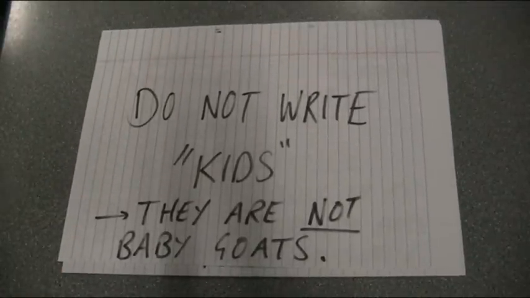Okay, the first one is a little bit of a bugbear really. Lots of you are writing this down in exam. You're writing the word kids. So in China they are trying to limit the amount of kids that people are having. Please don't write kids in an exam. The correct word is children. Okay, they're not baby goats.